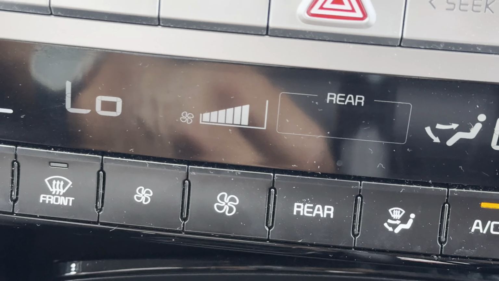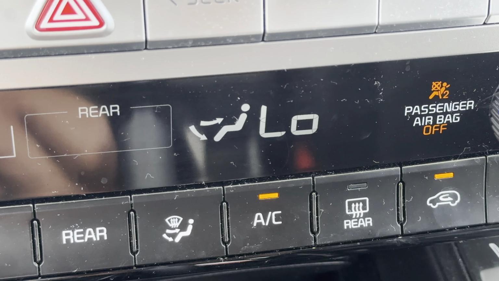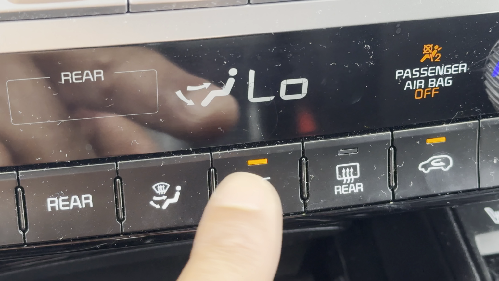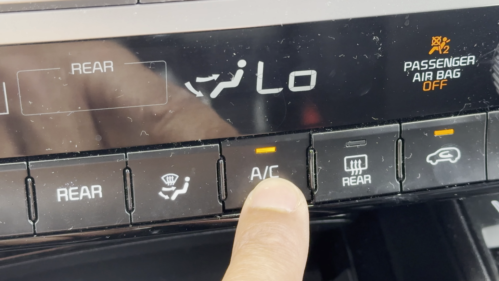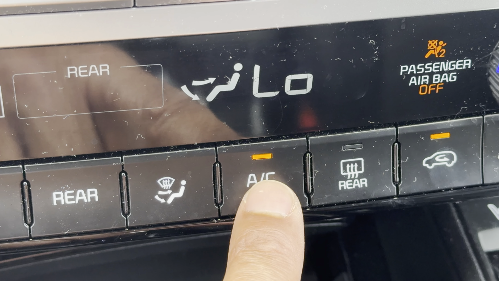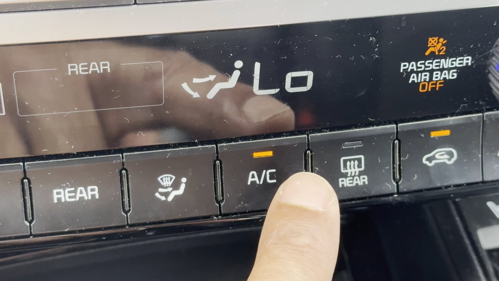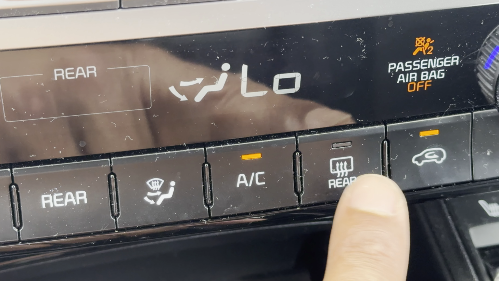In order for it to get cooled, like air conditioned cooled, you have to make sure that this AC button right here is applied. Do you see that? Make sure this is applied for the air conditioned cooled air. All right, you need that.